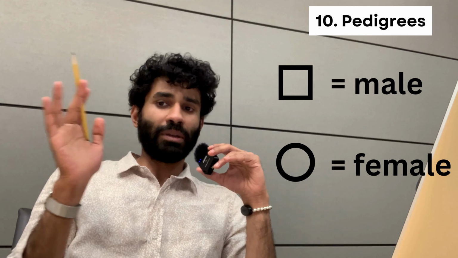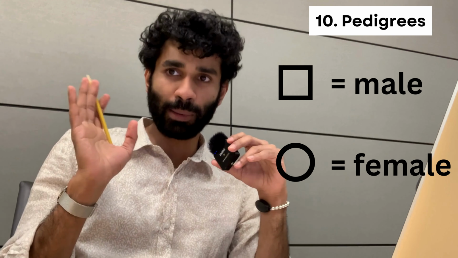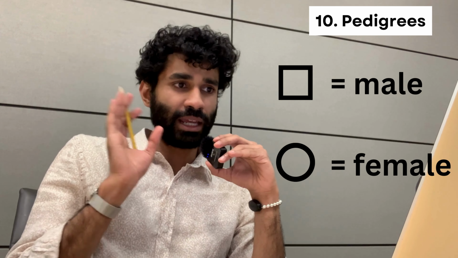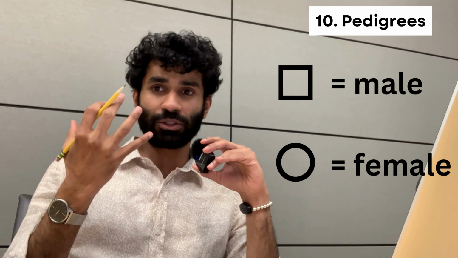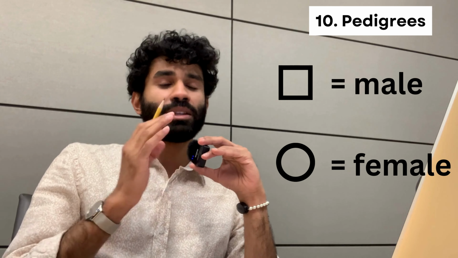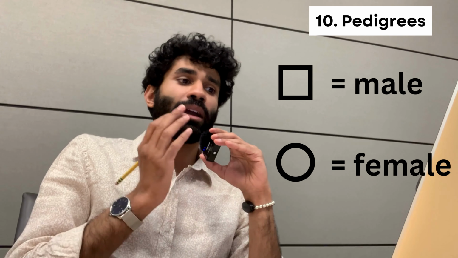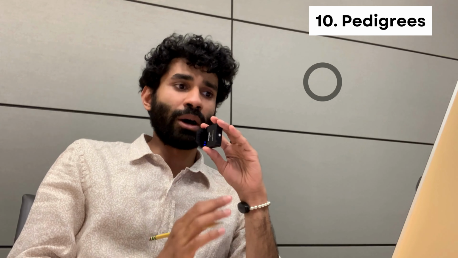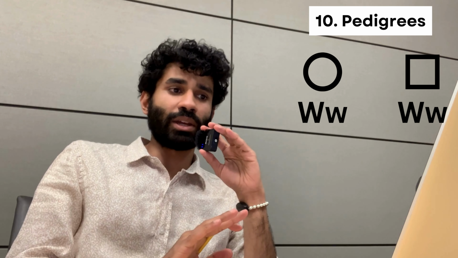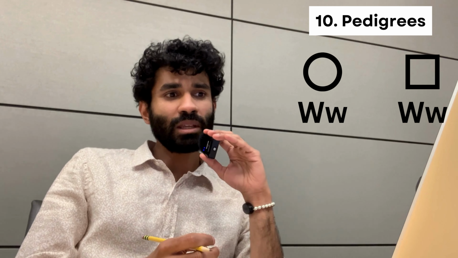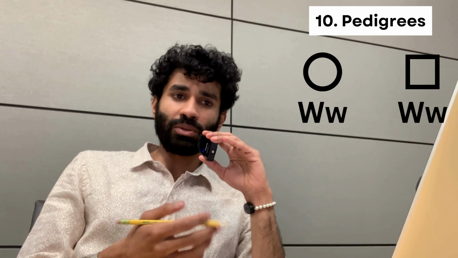So for pedigrees, you just have to remember squares are males and circles are females. You have to come up with some trick in your head to just remember that simple association. But squares are males, circles are females. Let's look at an autosomal dominant trait first, such as widow's peak. So big W is dominant for widow's peak, while little w is recessive for no widow's peak.